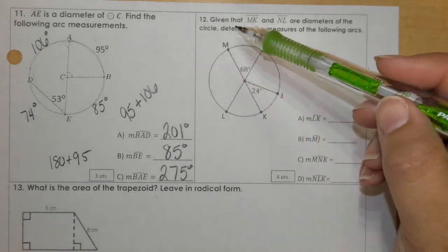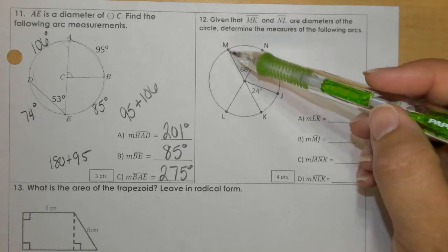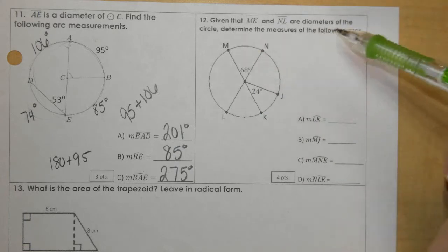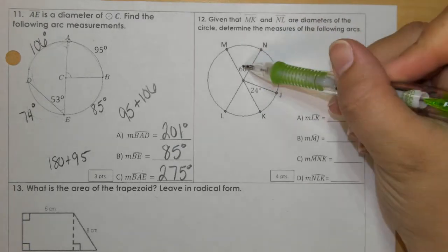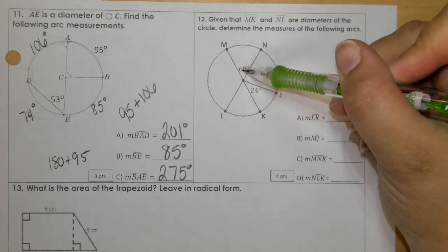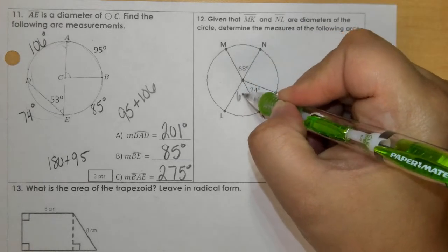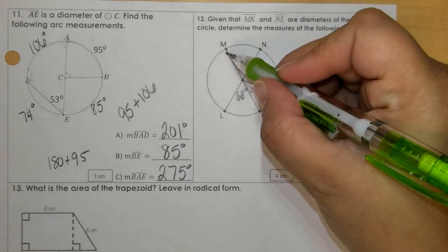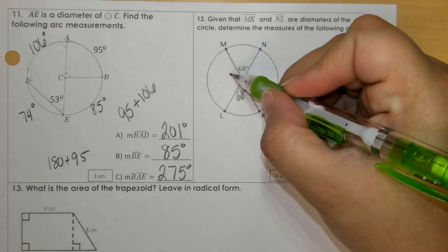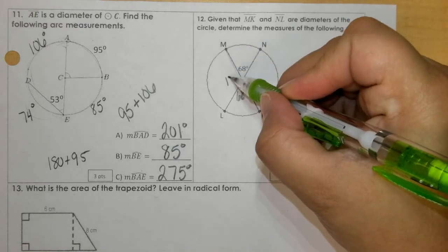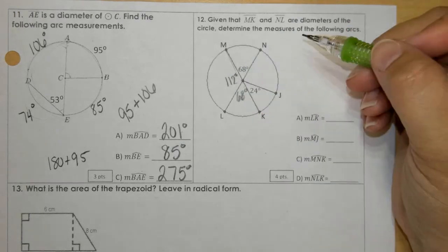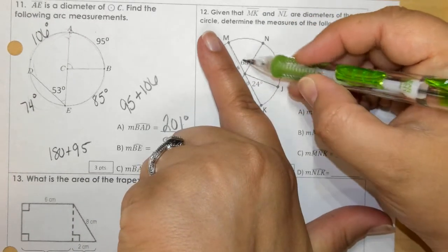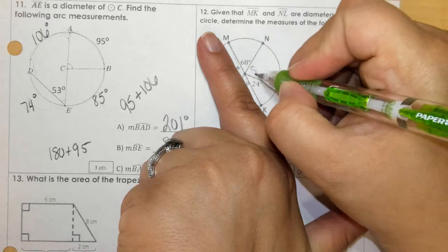In number 12, it says, given that segment MK and segment NL are diameters of the circle, determine the measures of the following arcs. So first, I'm going to use the fact that these are vertical angles and list that as 68. Secondly, I know that if MK is a diameter, 180 minus 68 gives me this angle, which is 112. And then the same thing. If MK is still a diameter, then if I add these together and subtract from 180, we get 88 degrees.